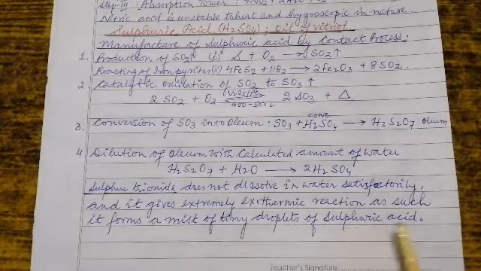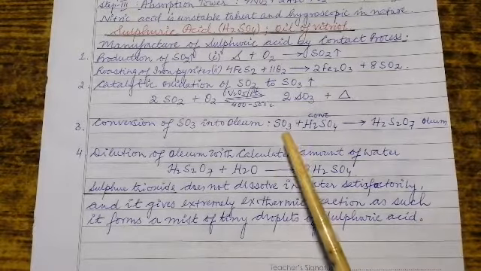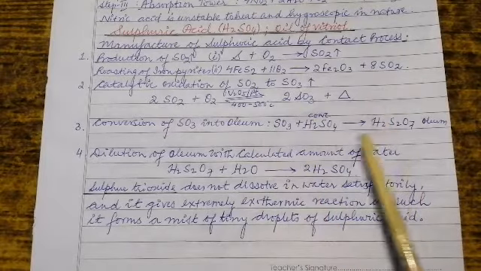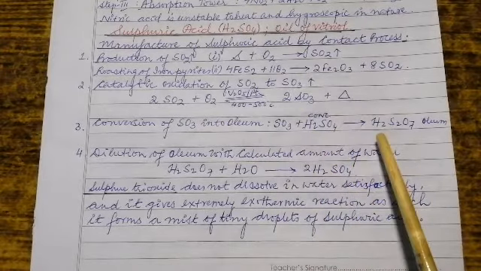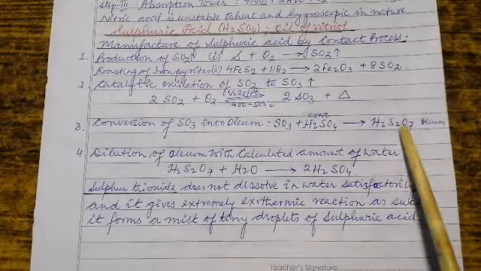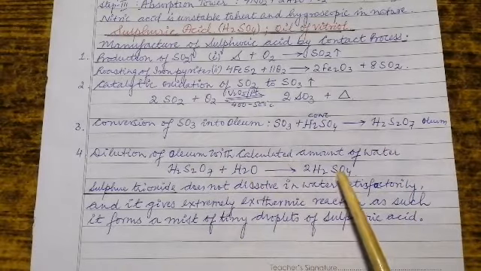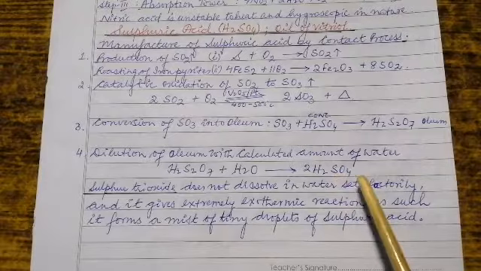There can be accidents. So you dissolve sulfur trioxide in concentrated sulfuric acid to obtain oleum, and oleum is dissolved in water to produce sulfuric acid.